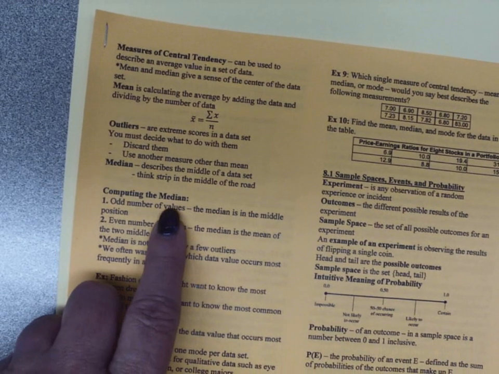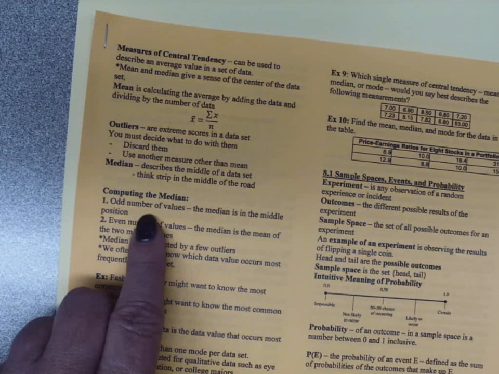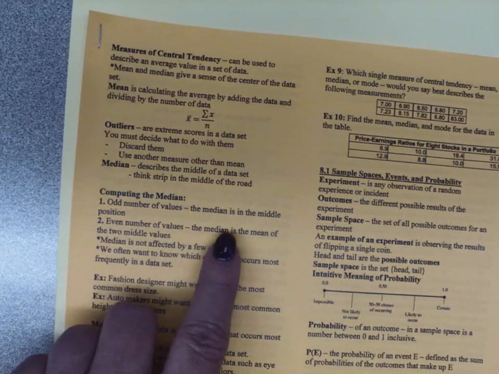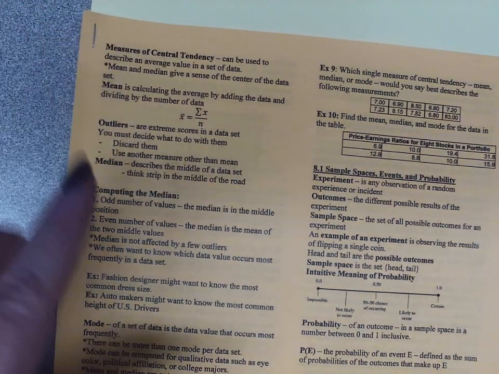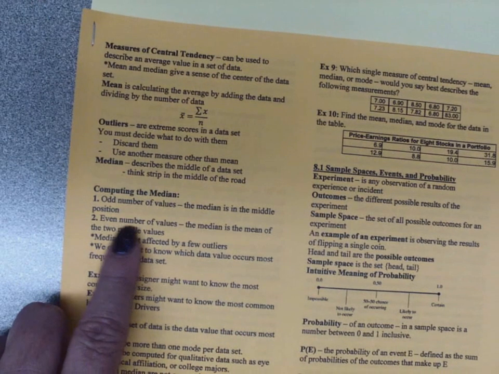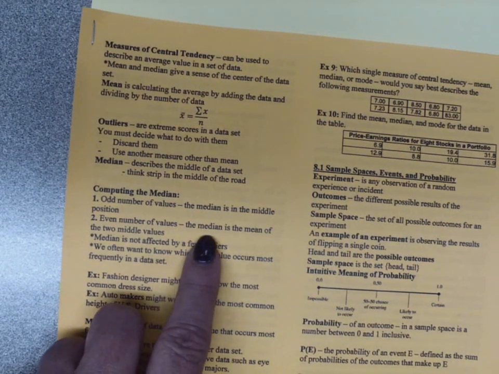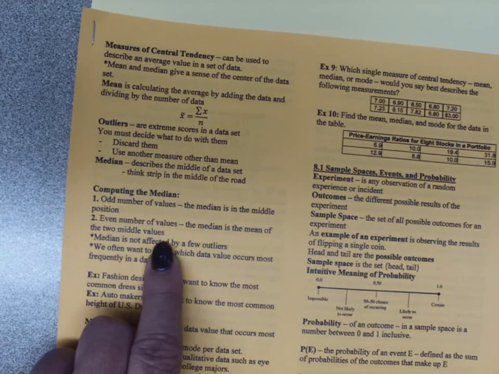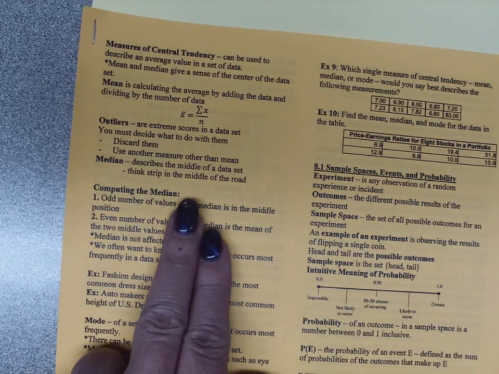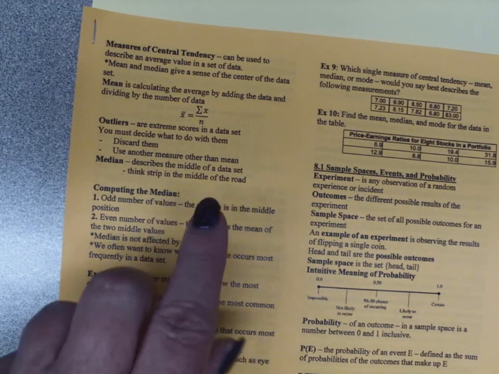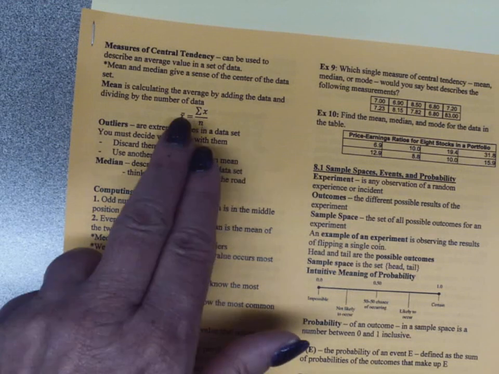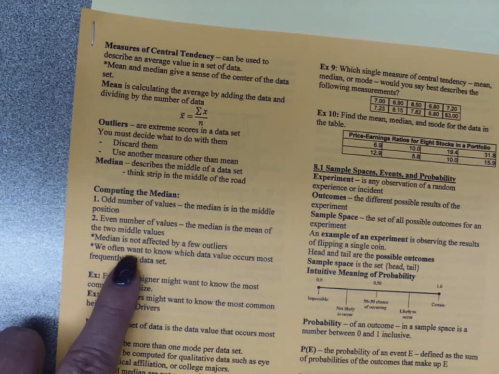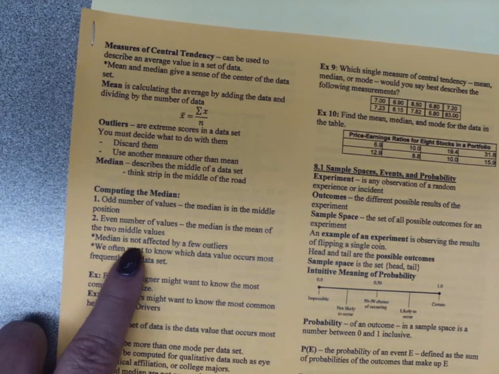To compute the median for an odd number of values of data, the median is going to be the middle position. For an even number of values, the median is going to be the mean of the two middle values. So if you have like 6 data values, you're going to take the 2 in the middle of your data set, add them together, just like we found for the mean, and then we'll divide by 2. So the median is not affected by a few outliers.